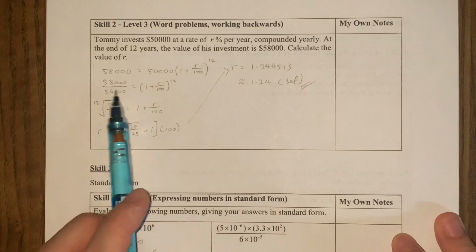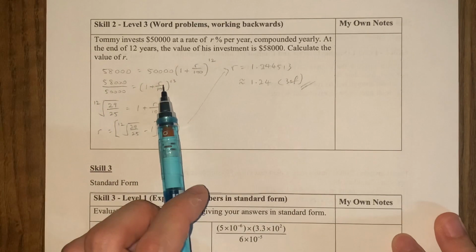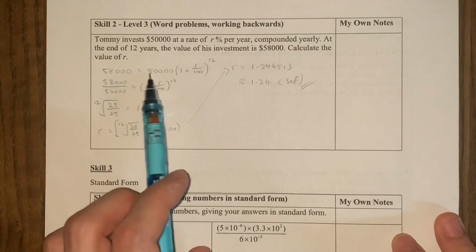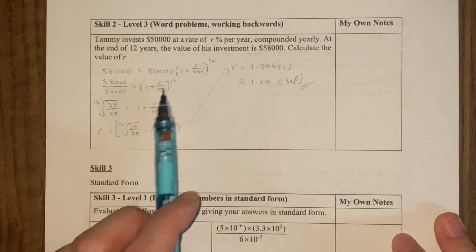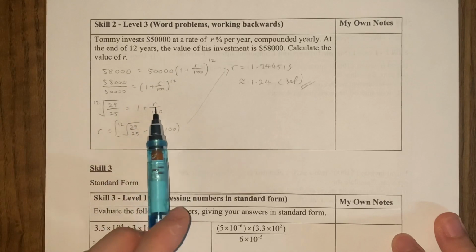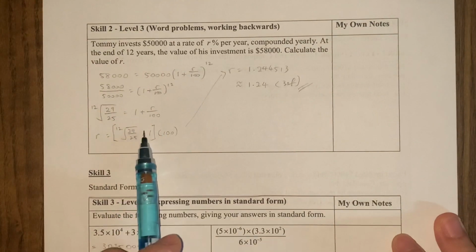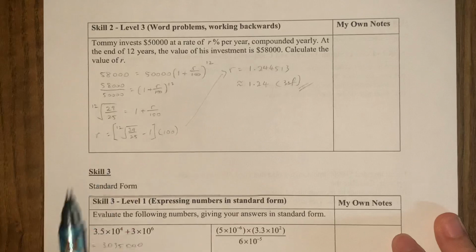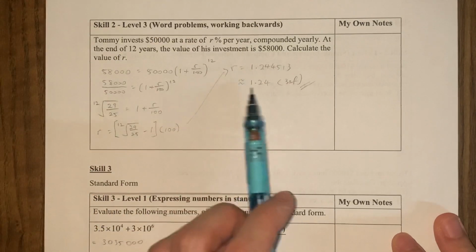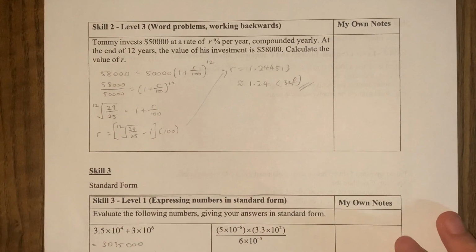And then what happens from here to here is that I'm root 12 both sides. So I root 12, root 12. That's why you see this root 12 over here. So when you root 12 over here, the power 12 disappears. Okay, so at this stage, I want R, right? So the first thing I need to minus the 1 over, so I get here. And then this 100 I'm going to times over. So at this stage I'm done. So I press calculator and I do it 3SF. So this is considered quite difficult because the algebra is not obvious.